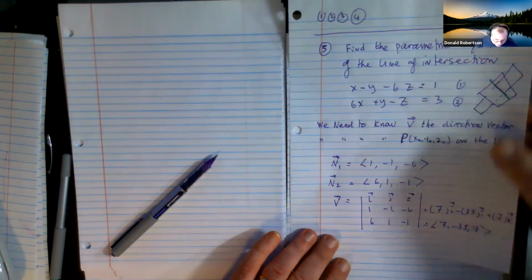And the other questions are really versions of this. Finding the equation of the line of intersection. Are we good? Right.